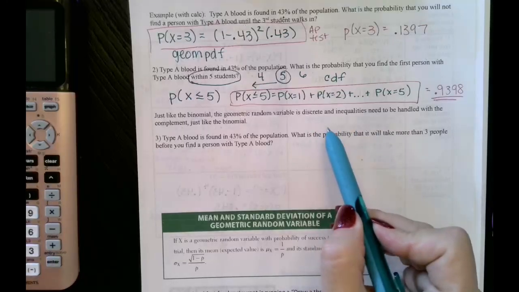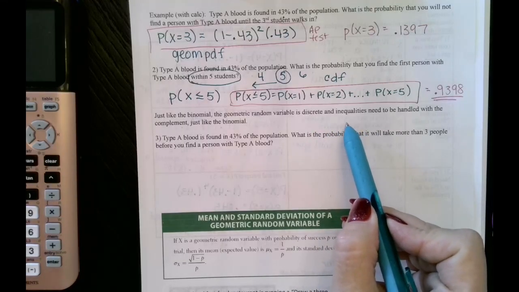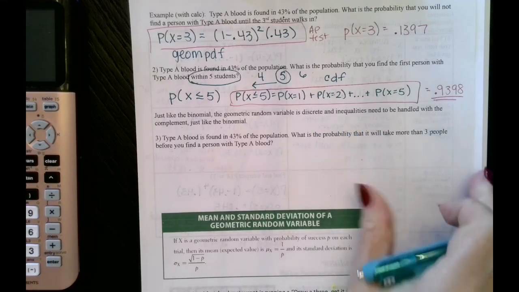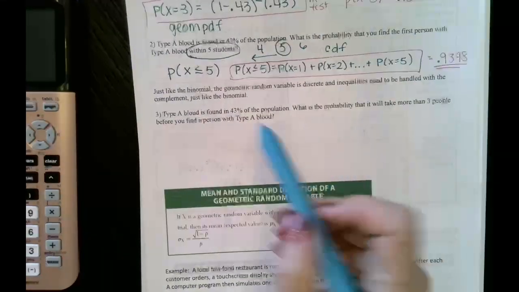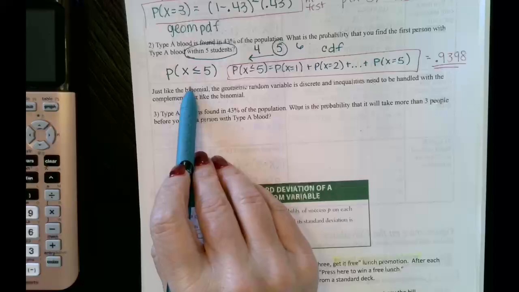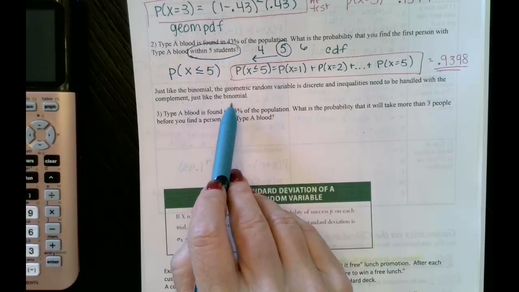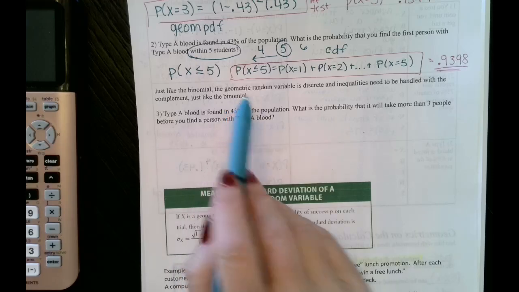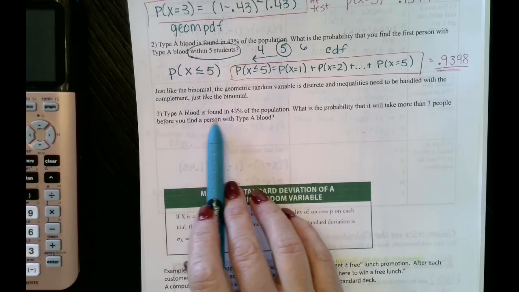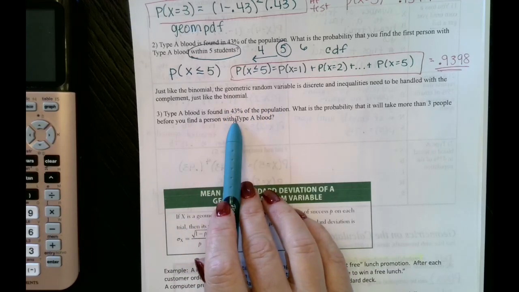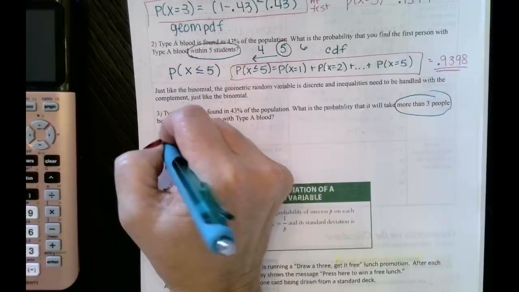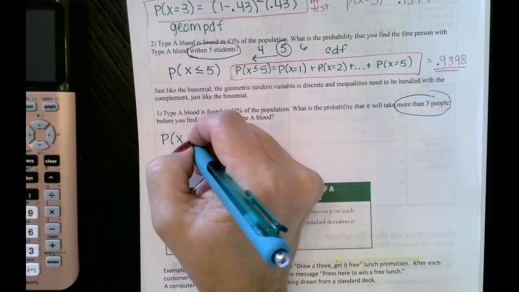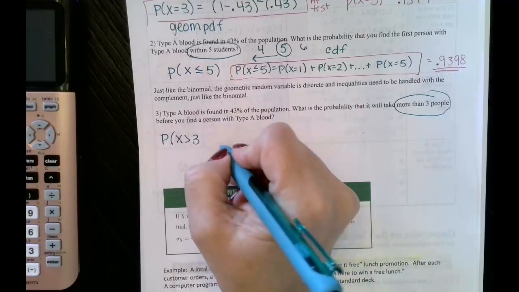And all the words here say is that we have to adjust our formula with a complement if we have a greater than or equals, just like we did with the binomial. So what this says is a type A blood is found in 43% of the population. What's the probability it will take more than 3 people? So what does this look like? It's going to take more than 3 people.